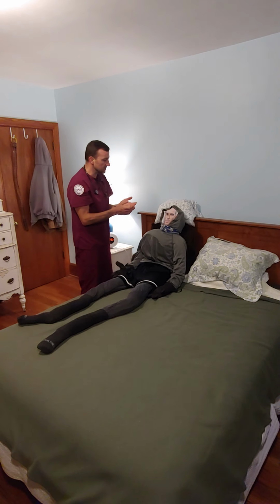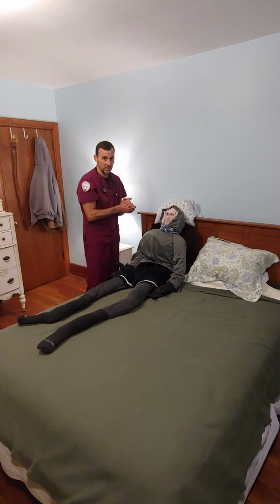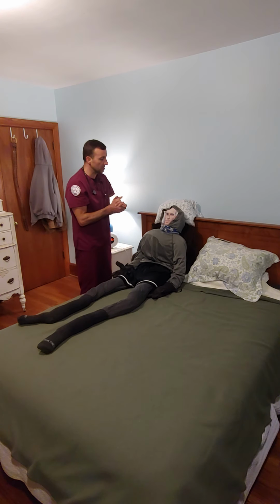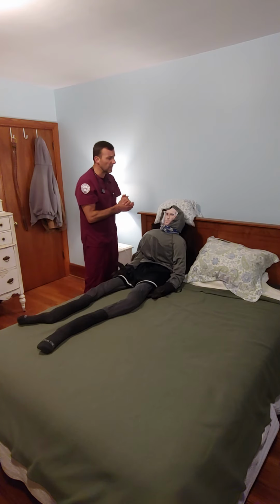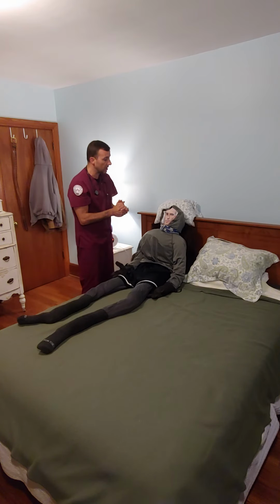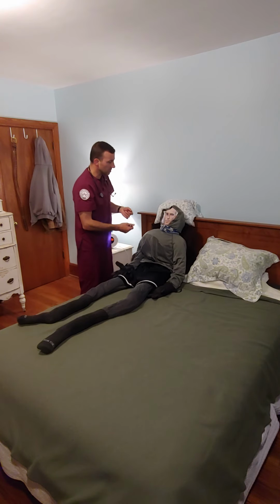After we've assessed his skin and hair, we'll ask him if he uses any corrective lenses, if he's having any issues with his vision, either near or far. We'll assess his hearing. We'll ask him if he uses any hearing aid or if he's having any trouble hearing. After we assess his hearing and vision, we will move on to his nose.